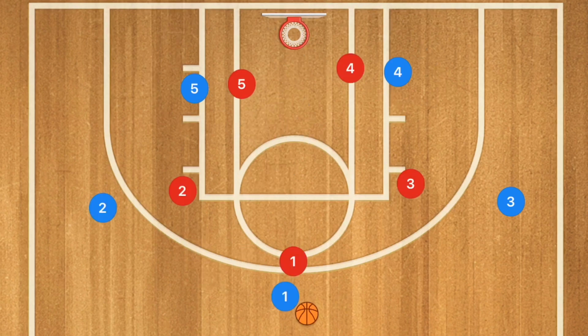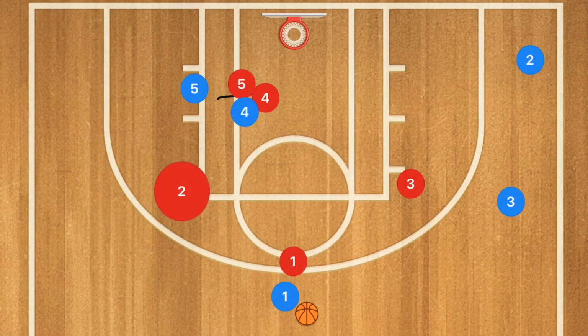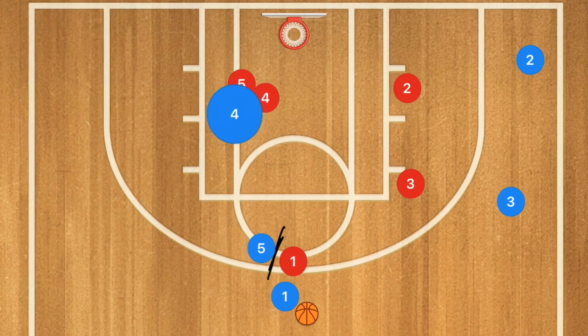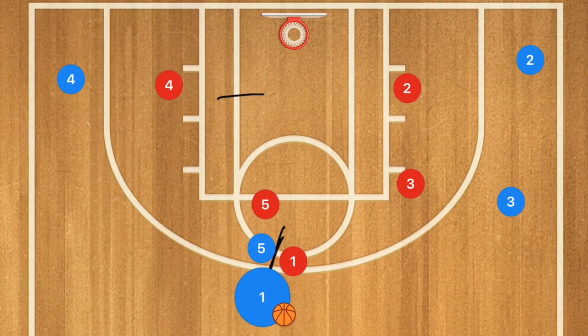Now one more play up against a man-to-man defense. What we're looking to do here is have player 4 set a screen over for player 5, and player 2 is going to be clearing the side. Player 5 is going to use that screen, and he's going to be screening for player 1. Meanwhile, player 4 is going to be clearing out to that side.